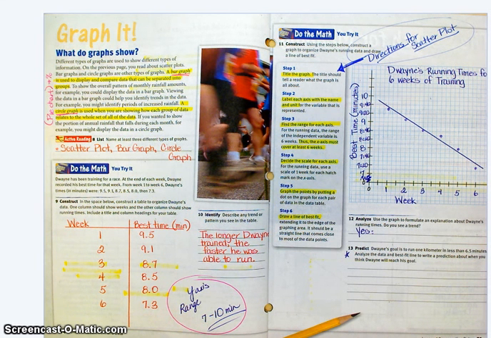Yes. Generally, the longer he trains, the better his time gets. And then you're going to use the graph and predict when you think he will be able to hit a 6.5 minute mile. All right, and that's for you to do by yourself.